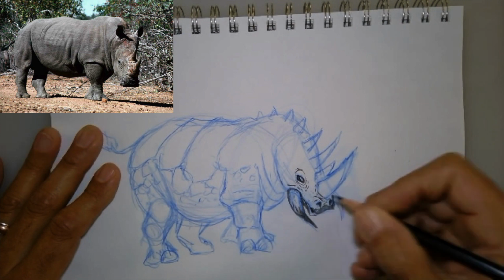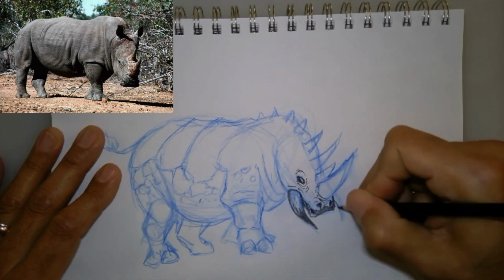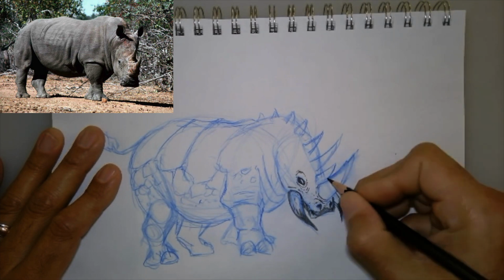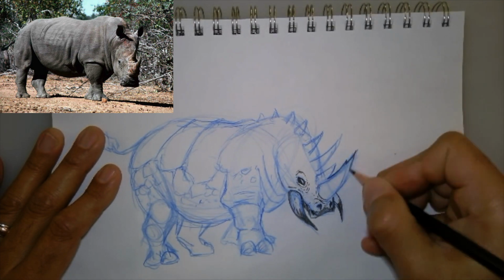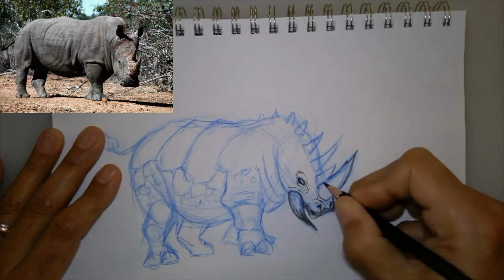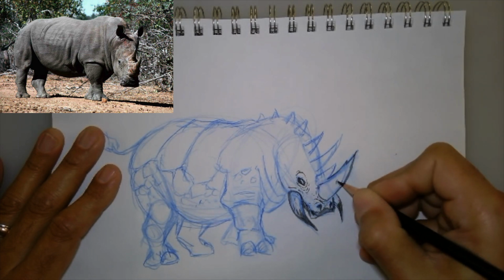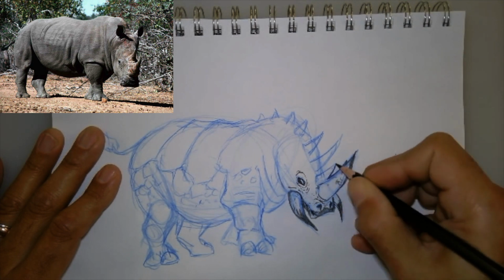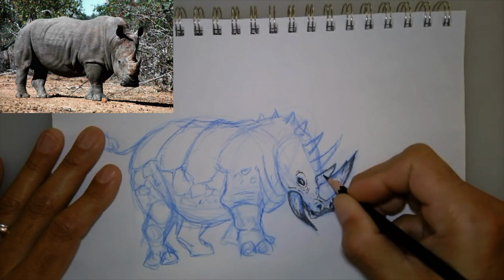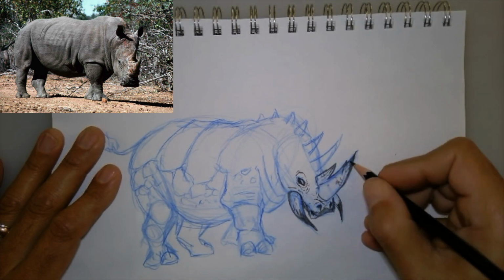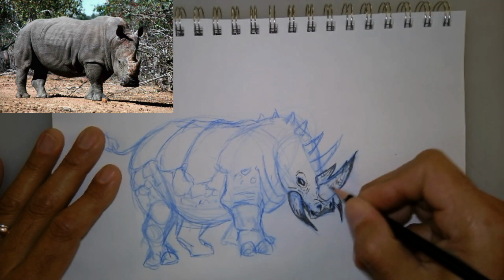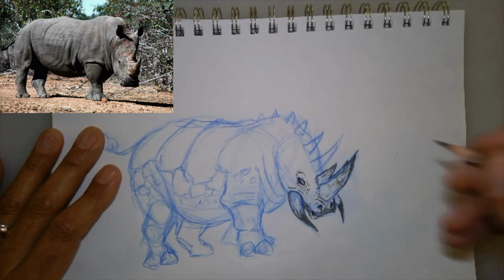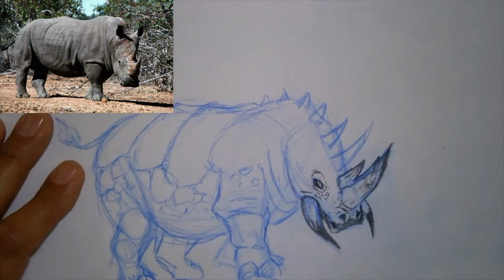I'll keep it dark. Draw lots of scarring or kind of crack lines and stuff like this.